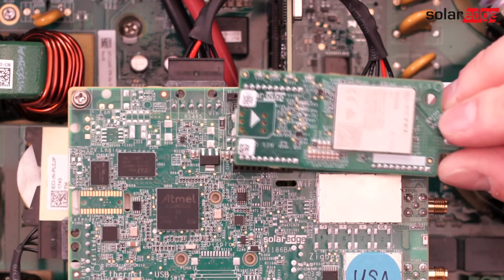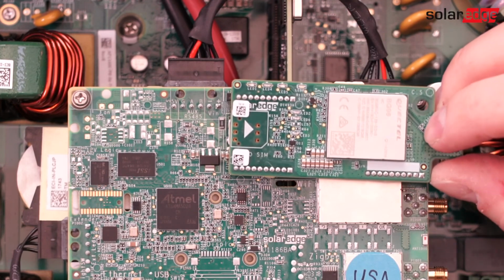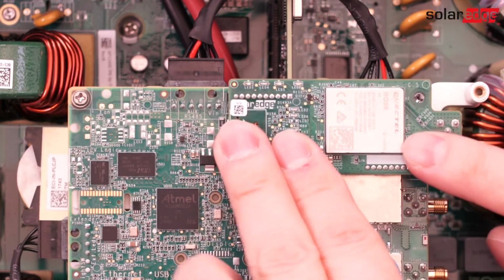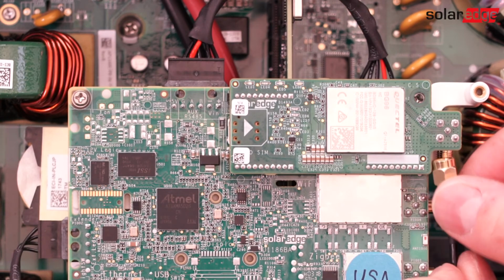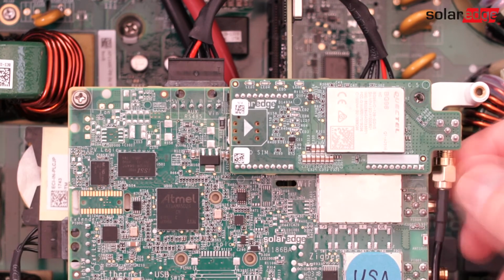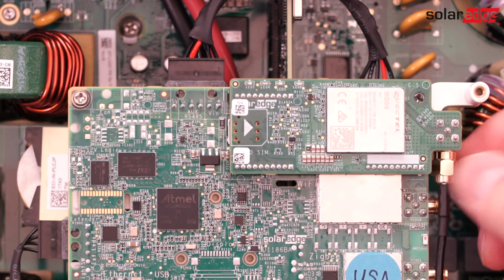Line up the pins on the back of the cellular plug-in with the connection points on the communication board and gently depress to secure the modem to the board. Run the antenna cable through the communication gland and then connect the antenna.